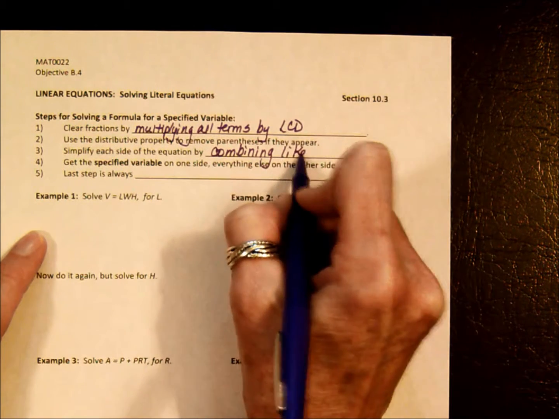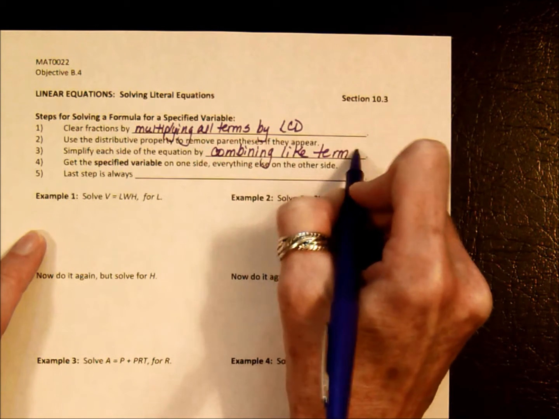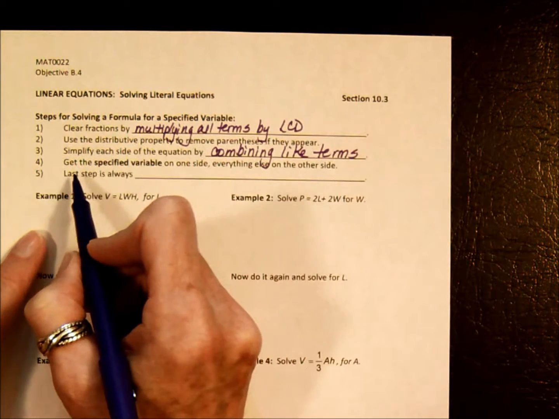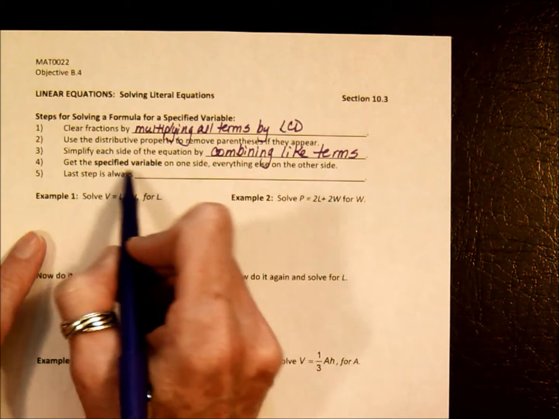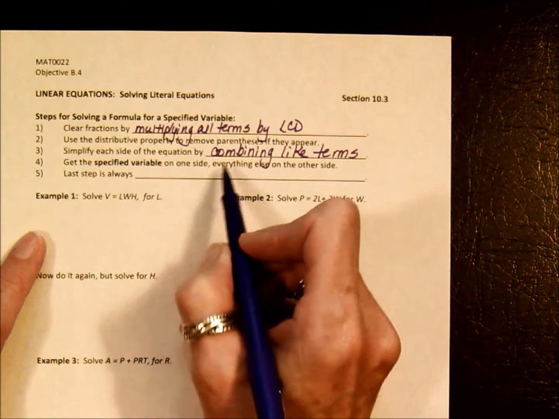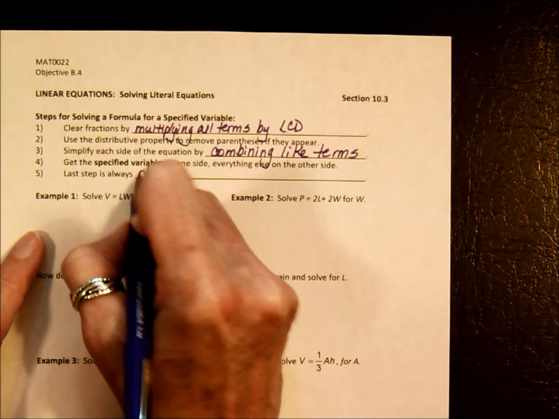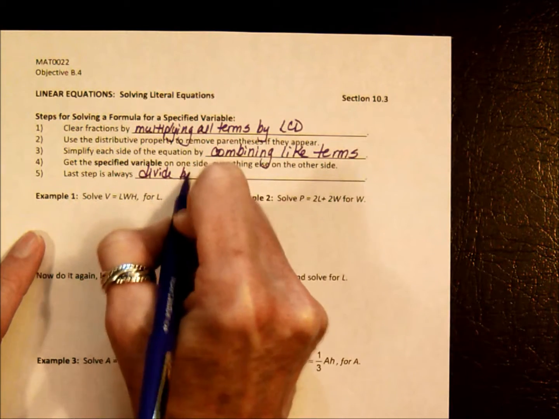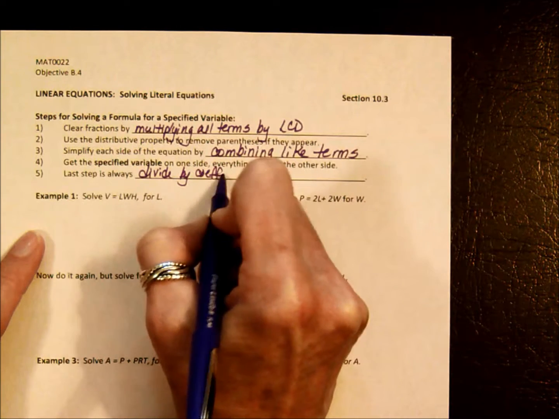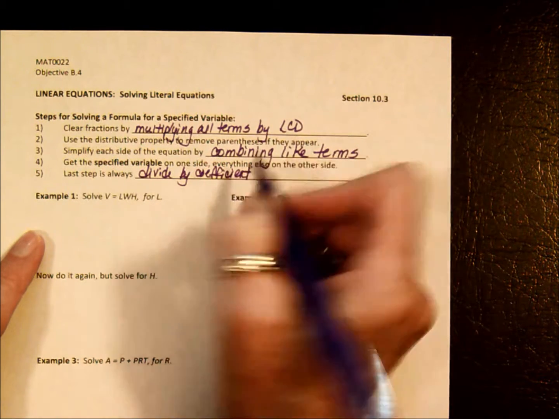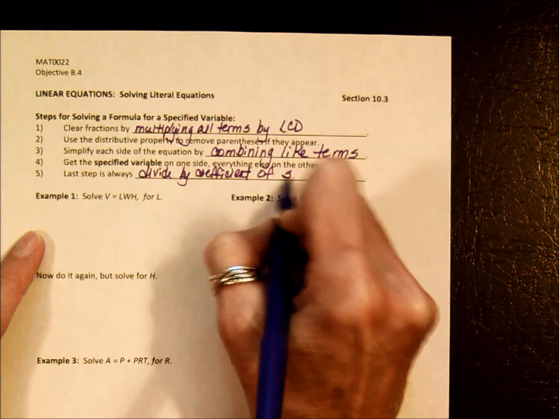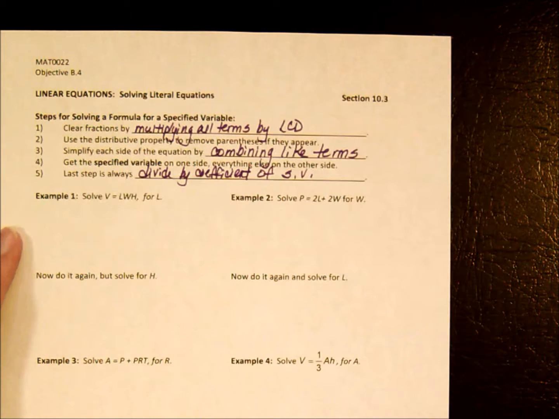This should sound familiar because these are the steps that we use to solve any equation. Then, this is where it's different. You get the specified variable on one side and everything else on the other side. And the last step is always to divide by the coefficient of the specified variable. I'm going to abbreviate. So it's very, very similar to solving the equations that you've done up to now, with a couple differences, and that is the number of variables that you have in it. So let's take a look at one.